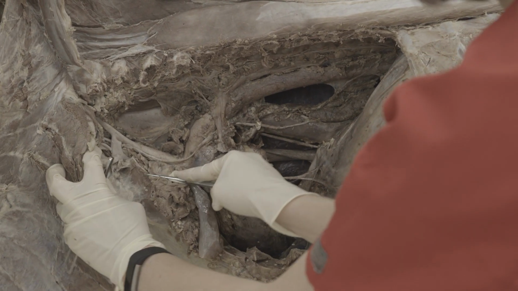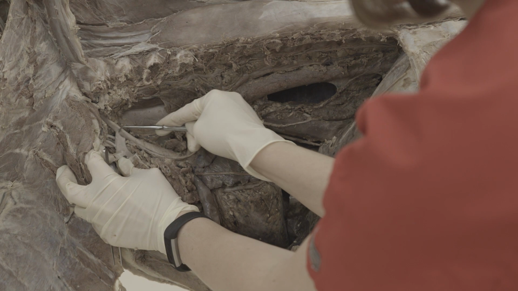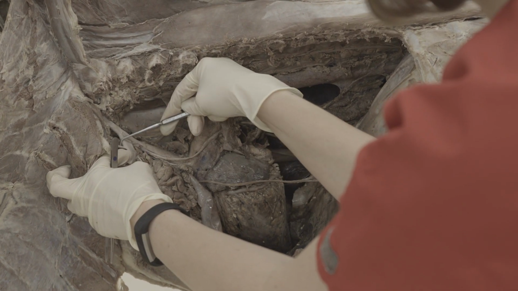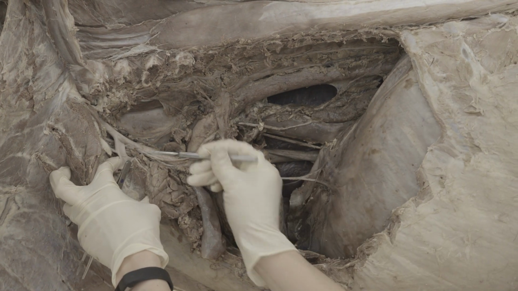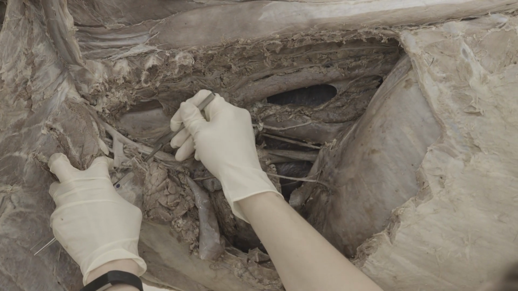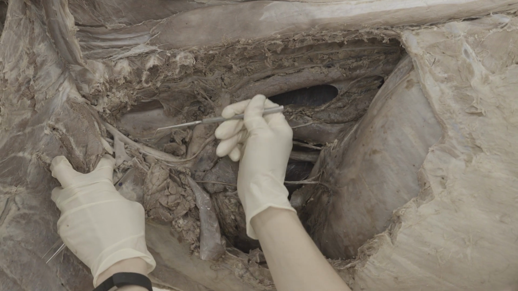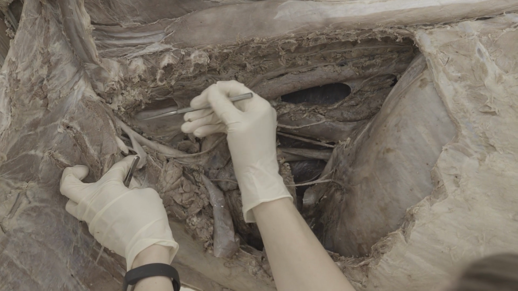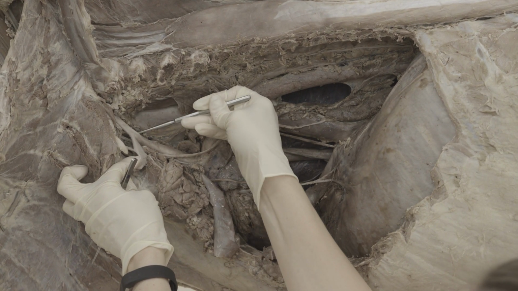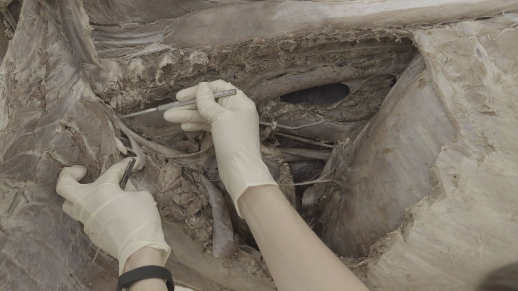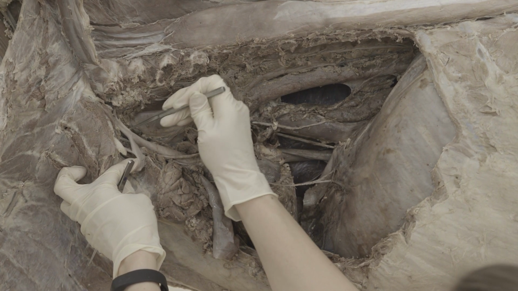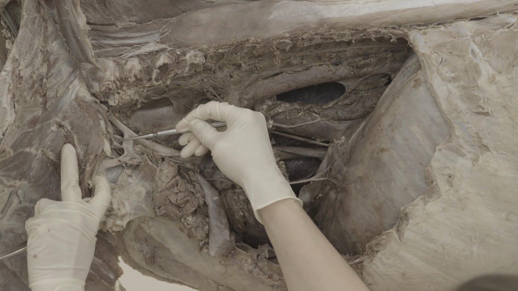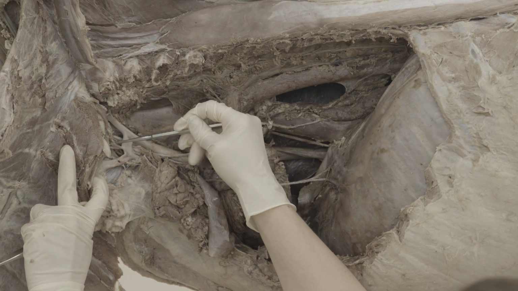So here, if I can maybe hold this out a little. They're a little bit harder to see. And so you have your internal thoracic, which will be going inside the chest here. You'll have your vertebral artery going up towards the back here. So vertebral. And you have a superficial cervical artery here.